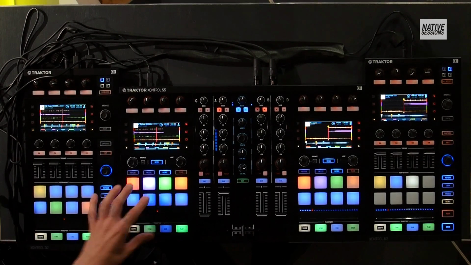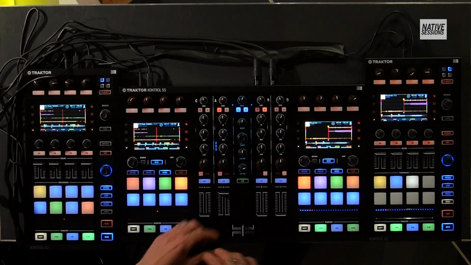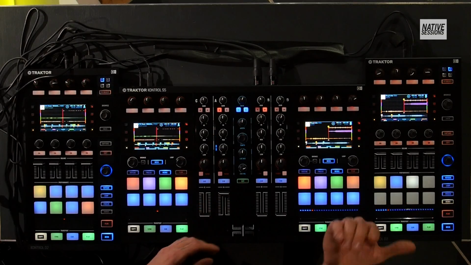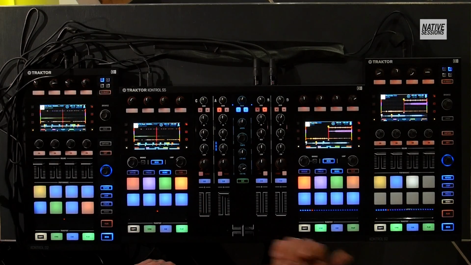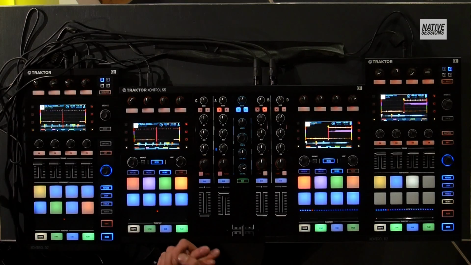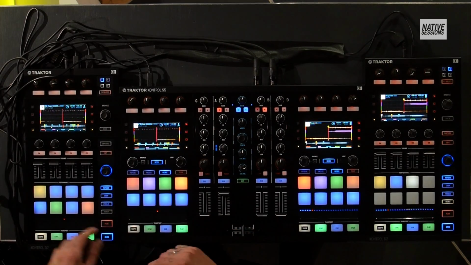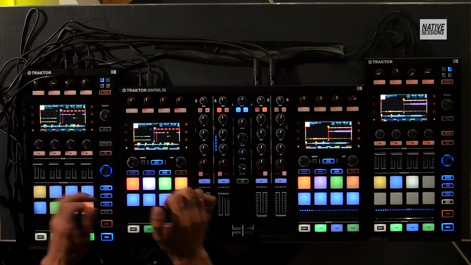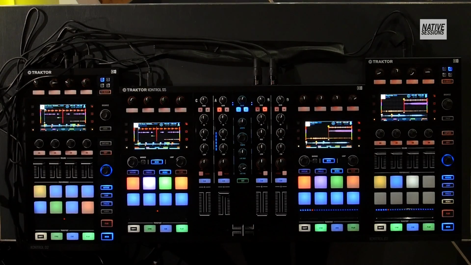Or maybe I want to have the vocals. So I get an instant a cappella track just running like this. Listen to the a cappellas a little bit. And then maybe jump back to another part in the track.